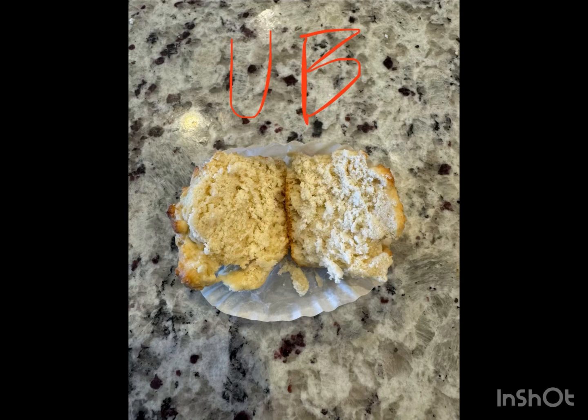It's also pretty dry, I would say. And overall, even though it was slightly different than the cake flour, it wasn't all that much different, in all honesty, because it was still pretty dry and crumbly and very bland.